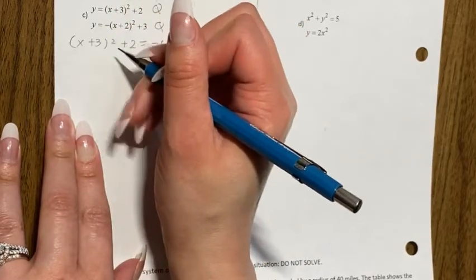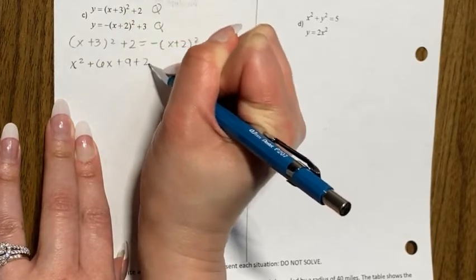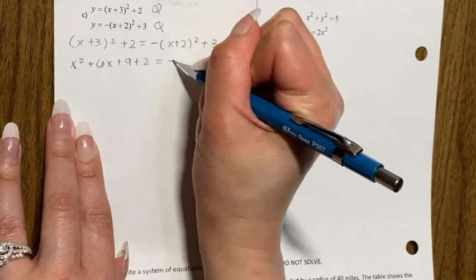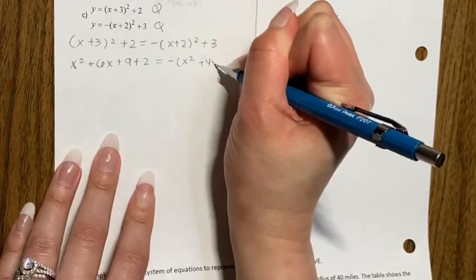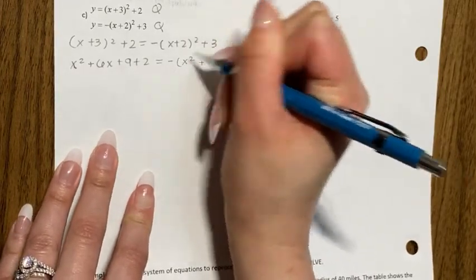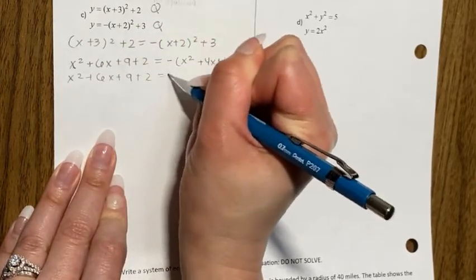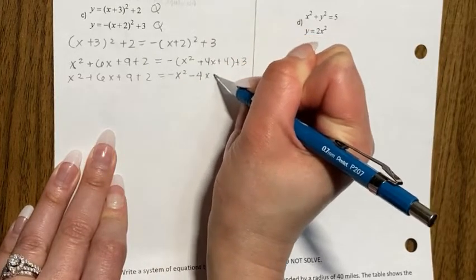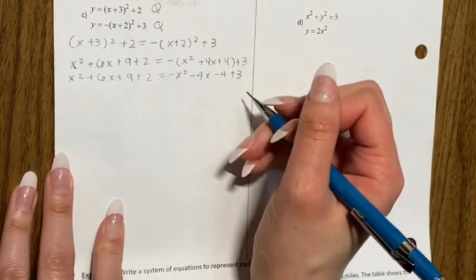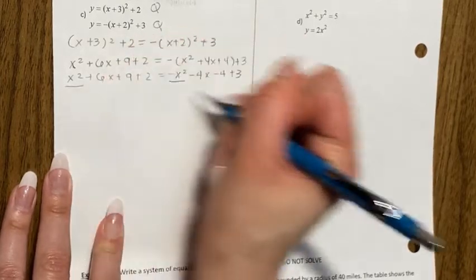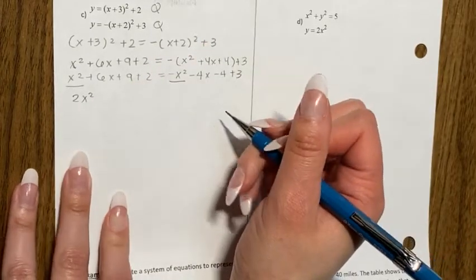On this side, you would have x squared plus 6x plus 9 plus 2. On the other side, this is going to be negative x squared plus, that one is going to be 4x plus 4, plus 3. You distribute the negative that you have at the front here, so you have negative x squared minus 4x minus 4 plus 3. After that, we're going to combine all the like terms. So you have your quadratic, that is going to be 2x, and I'm going to move them here because I like my leading coefficient being positive.